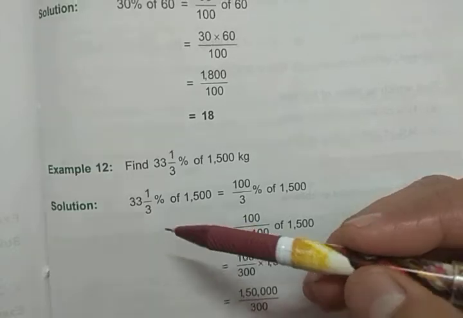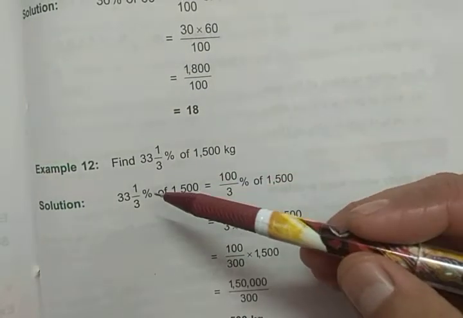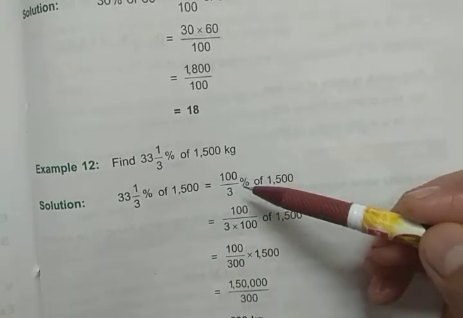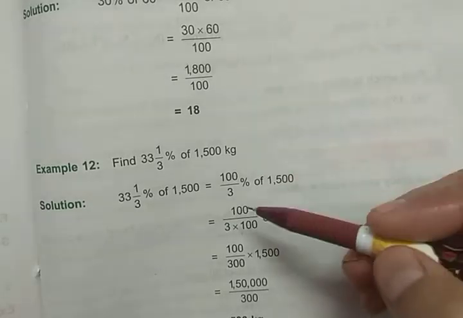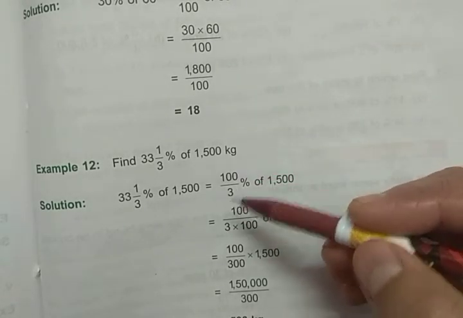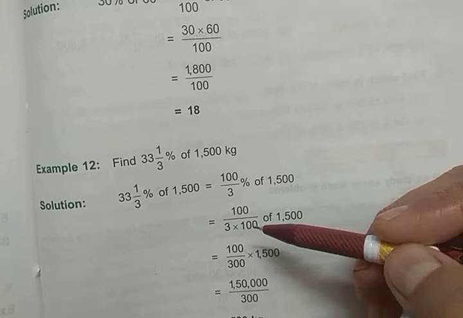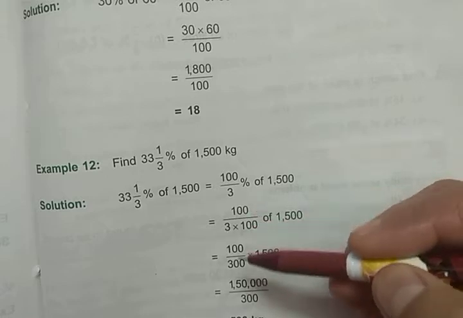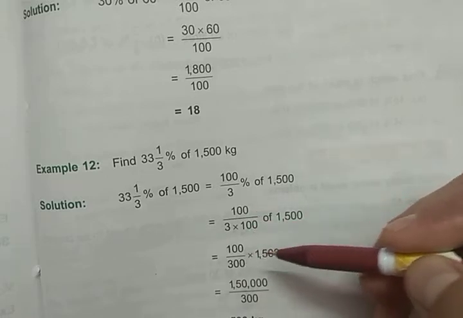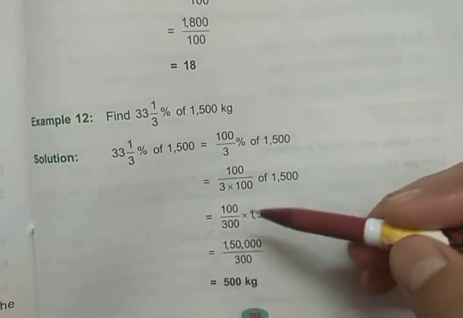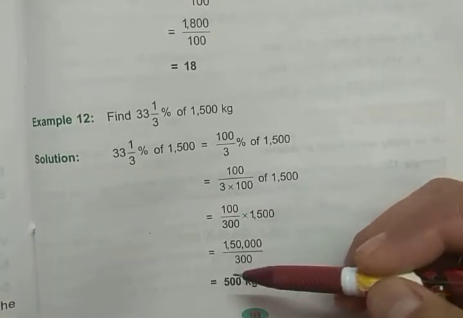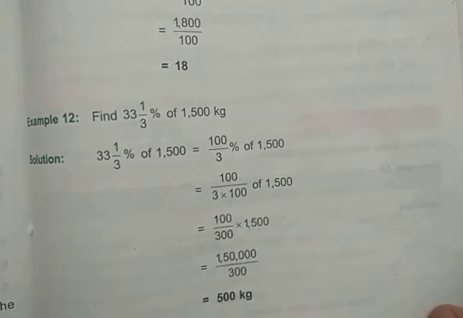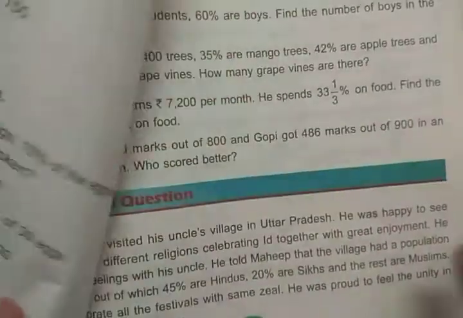Similarly, find the 33 and 1 by 3% of 1500 kilograms. So here again we have to do in the same way. First of all, remove the percentage sign and convert this into a proper fraction. So it becomes 100 upon 3% of 1500. Then 100 upon 3 and remove this percentage sign by writing 100 in the denominator, and of is removed by multiply. So it becomes 100 upon 3 multiplied by 100 is 300 multiplied by 1500. और ये आपको मल्टीप्लाई करके लास्ट में आपको कटिंग किया है तो यहाँ पर सॉल्व करके आपका 500 kg is the answer.